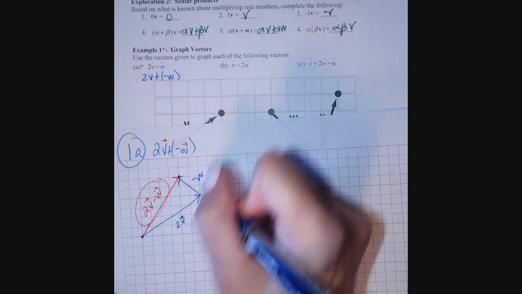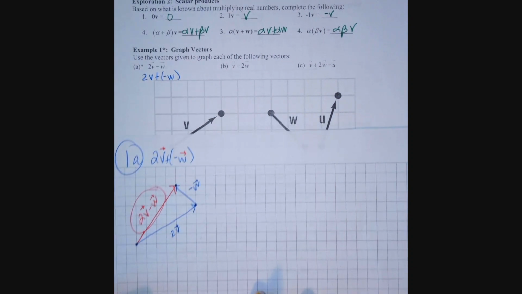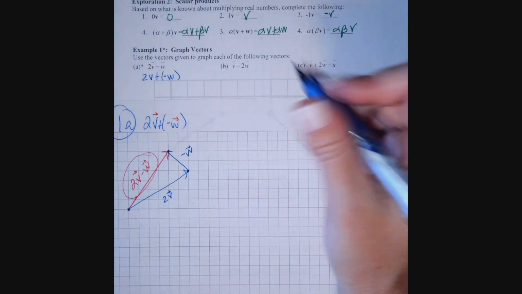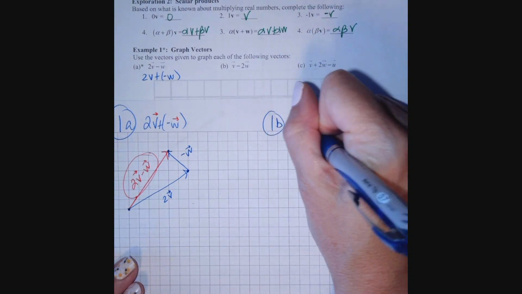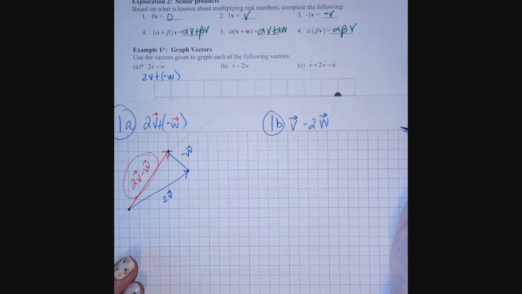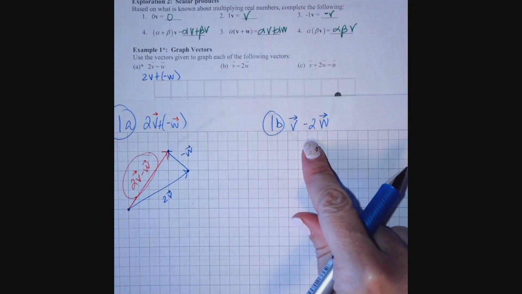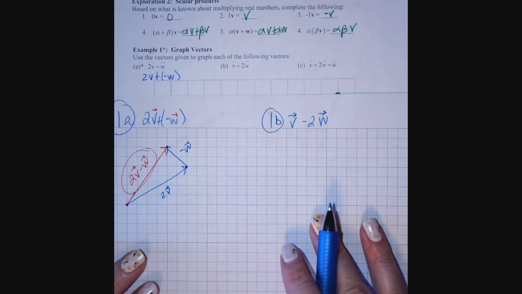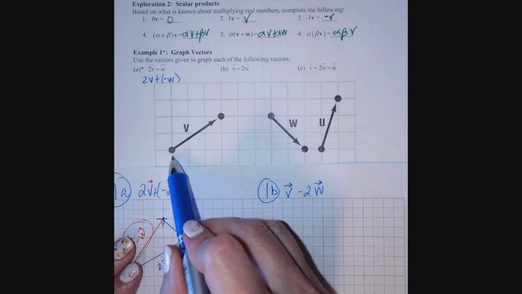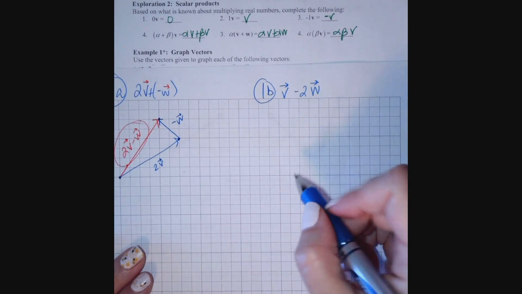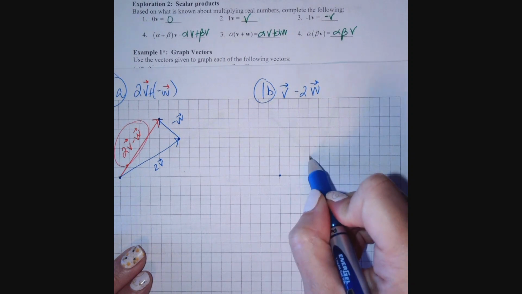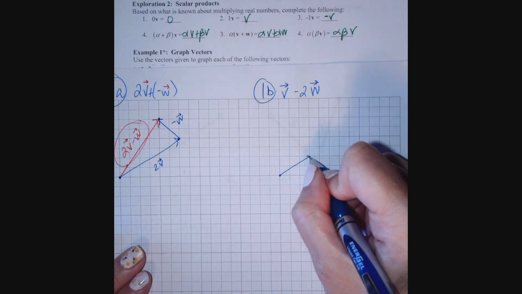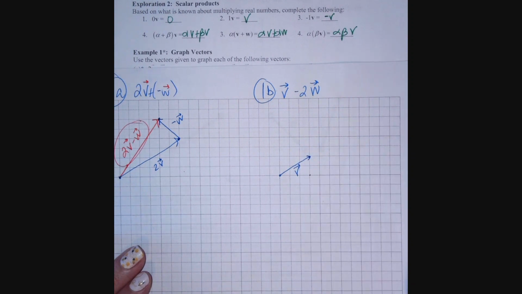That is vector v, that is vector w. Let's look at the second example. So we've got 1b is, I take vector v and I subtract 2 times vector w. So that's going to be the same thing as the opposite of 2 times w here. But I'm going to start with vector v. Again, vector v is right 3, up 2. So I'm going to pick a starting place and I'm going to go right 3 and up 2. That is v.